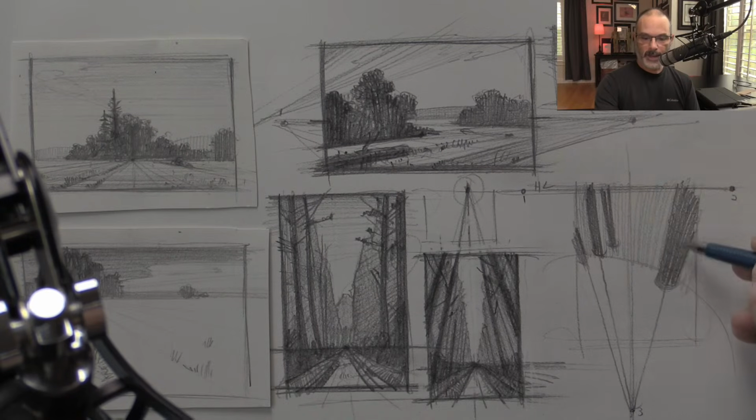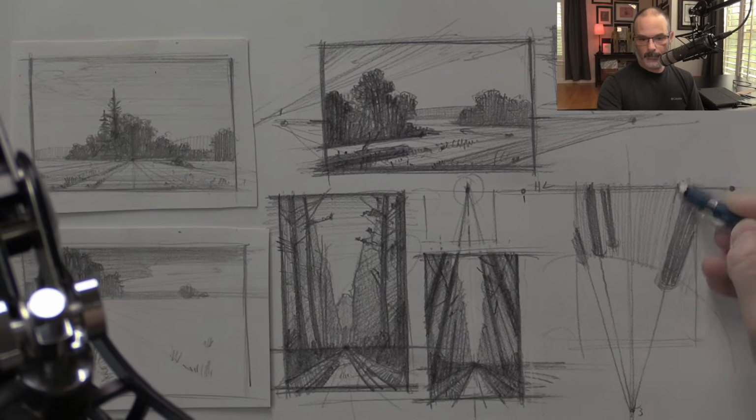So we're looking down at this forest, and I don't like this tree this thick. It's gross. So, better.